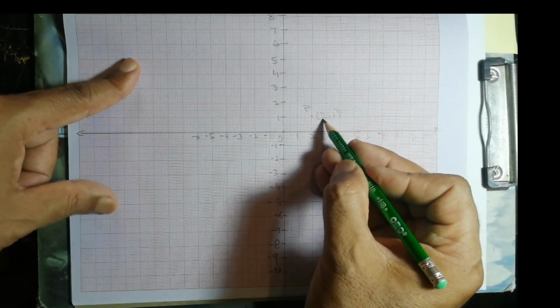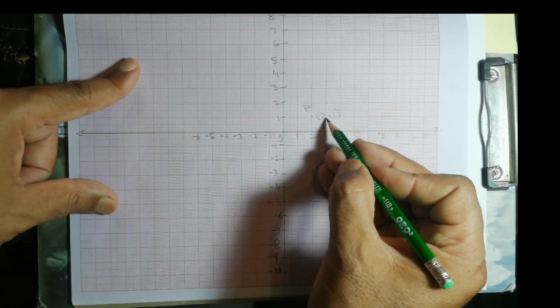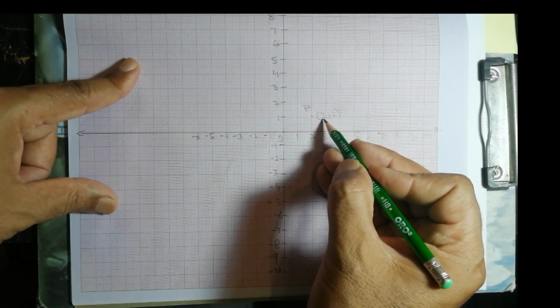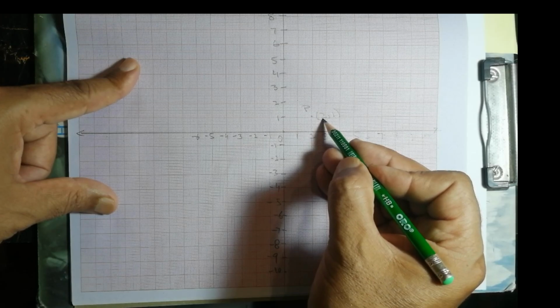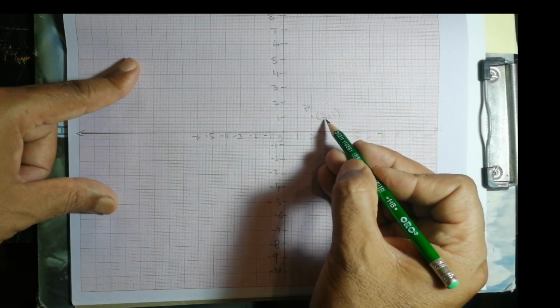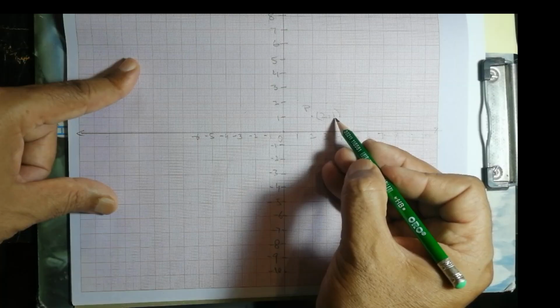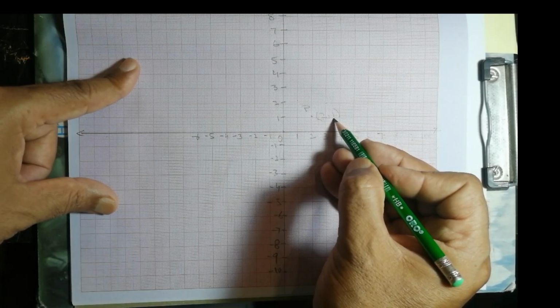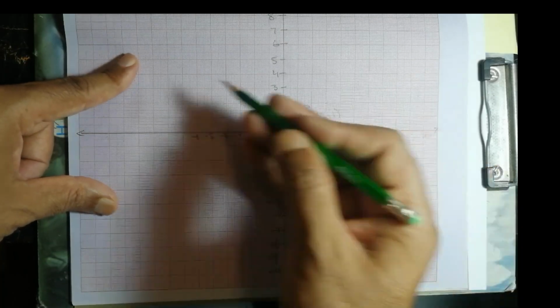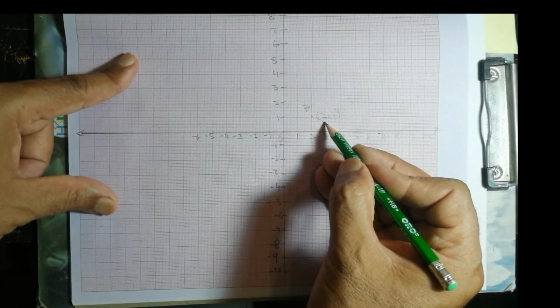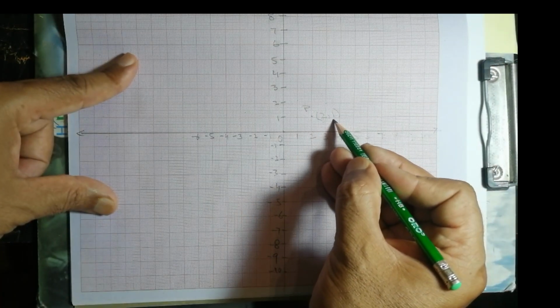We can say the horizontal distance is the x coordinate and the vertical distance is the y coordinate. So on the coordinate plane we have an x distance as well as a y distance.